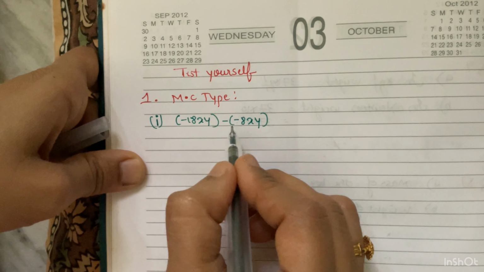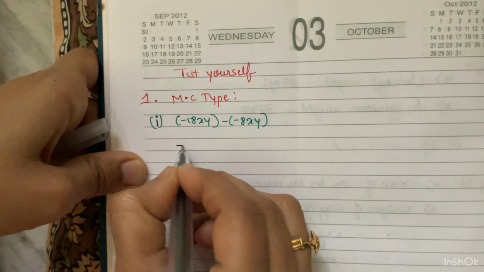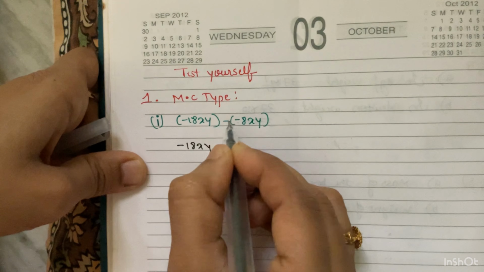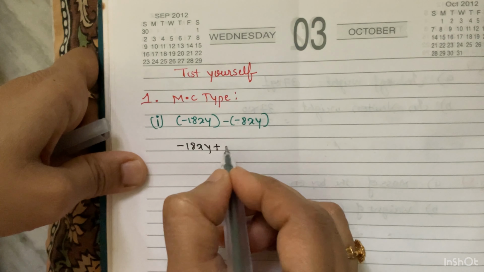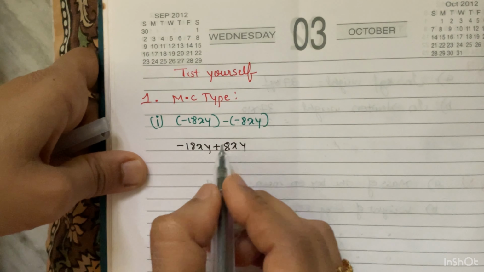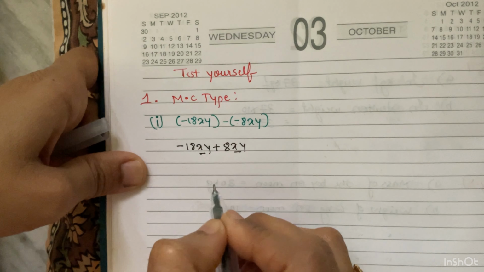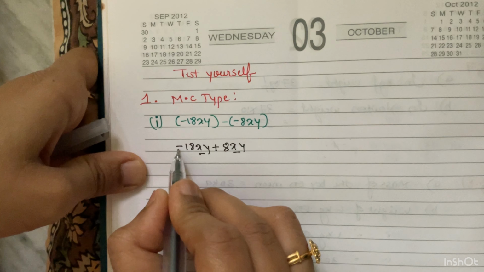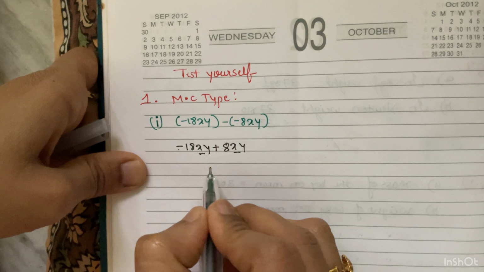Now to further calculate, we need to open the brackets here. Let me write minus 18xy. Minus minus will get plus, and here 8xy. Okay, now here you can see the terms we are having are like terms and they have unlike signs. Here it is minus and here it is plus, so we need to do subtract.